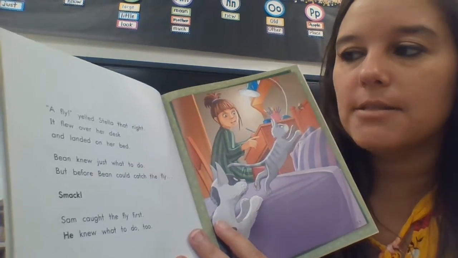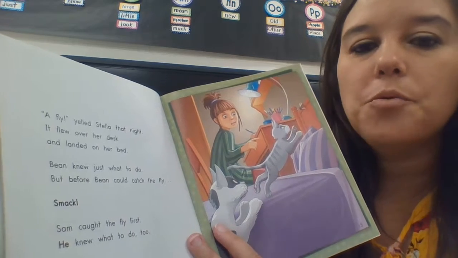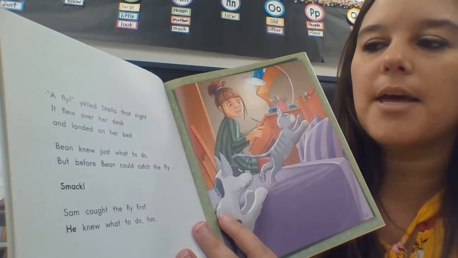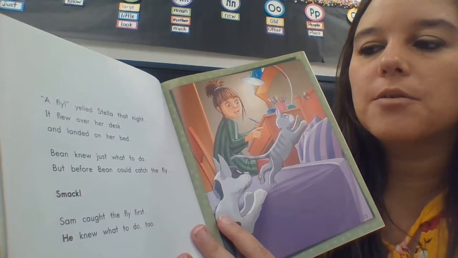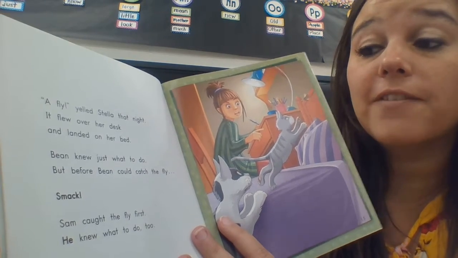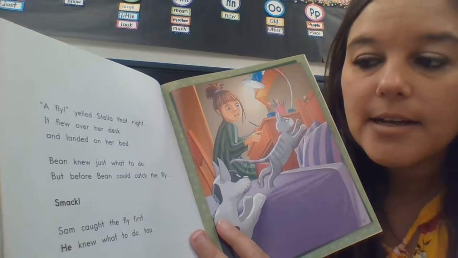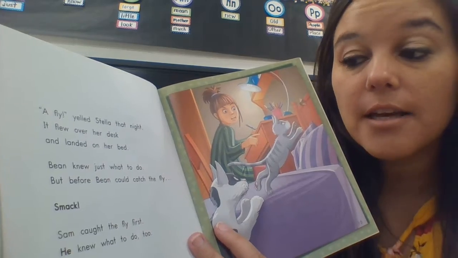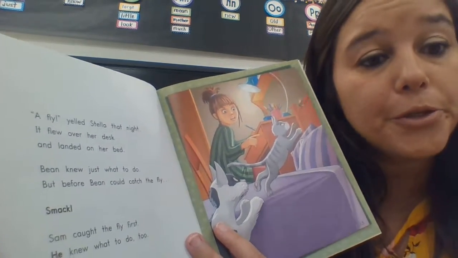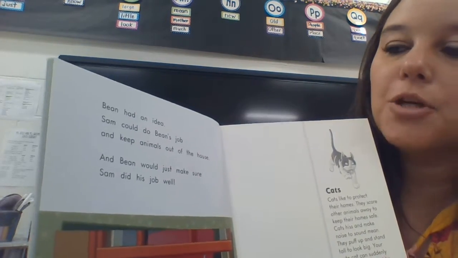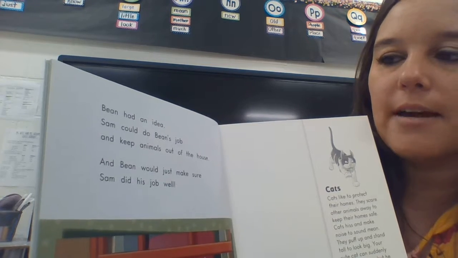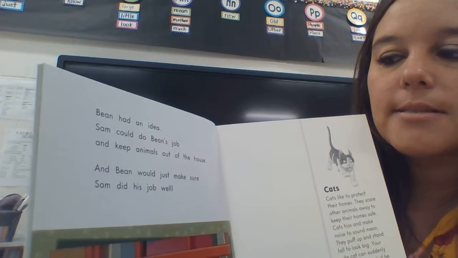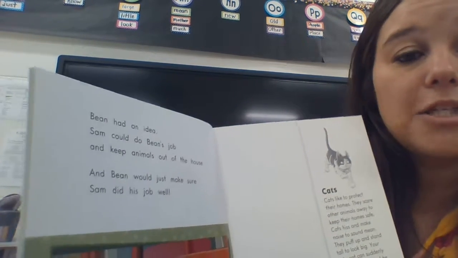"A fly!" yelled Stella that night. It flew over her desk and landed on her bed. Bean knew just what to do. But before Bean could catch the fly, smack! Sam caught the fly first. He knew what to do too. Bean had an idea. Sam could do Bean's job and keep animals out of the house, and Bean would just make sure Sam did his job well.